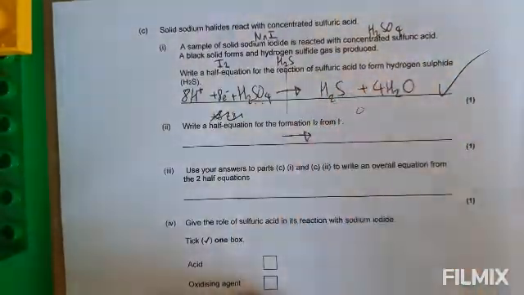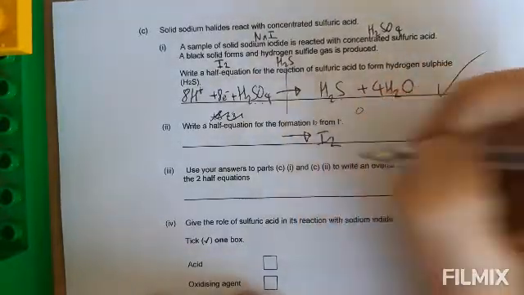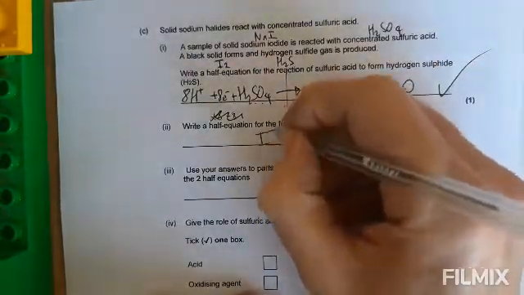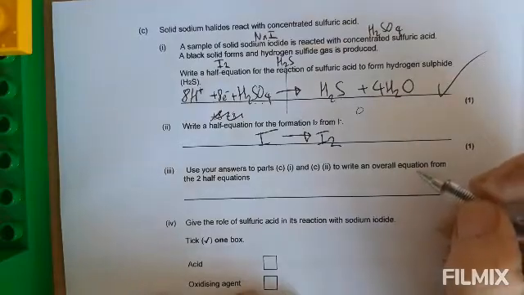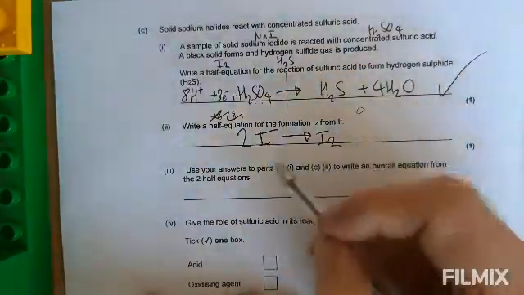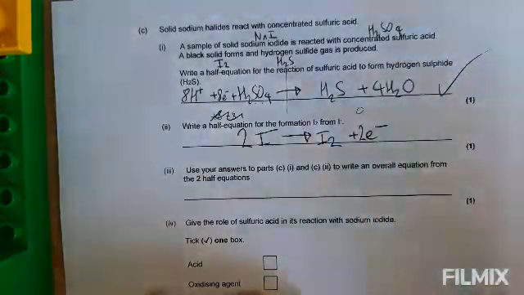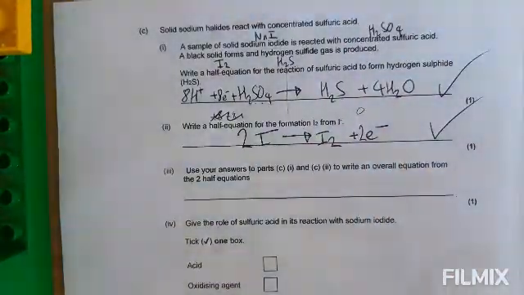Write a half equation for the formation of I2. So you draw an arrow. There's rule number half. So I'm forming it from I minus. Okay. Rule number 2, balance any elements. 2I minus. Rule number 3, oxygens no, hydrogens no. Balance any charges with electrons there. Boom. I'm not going to check it, it's right.